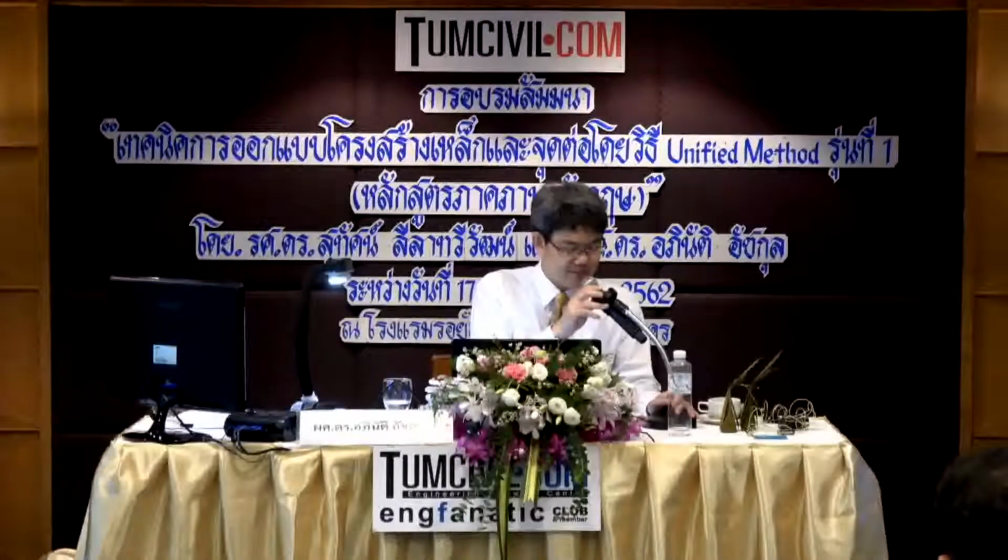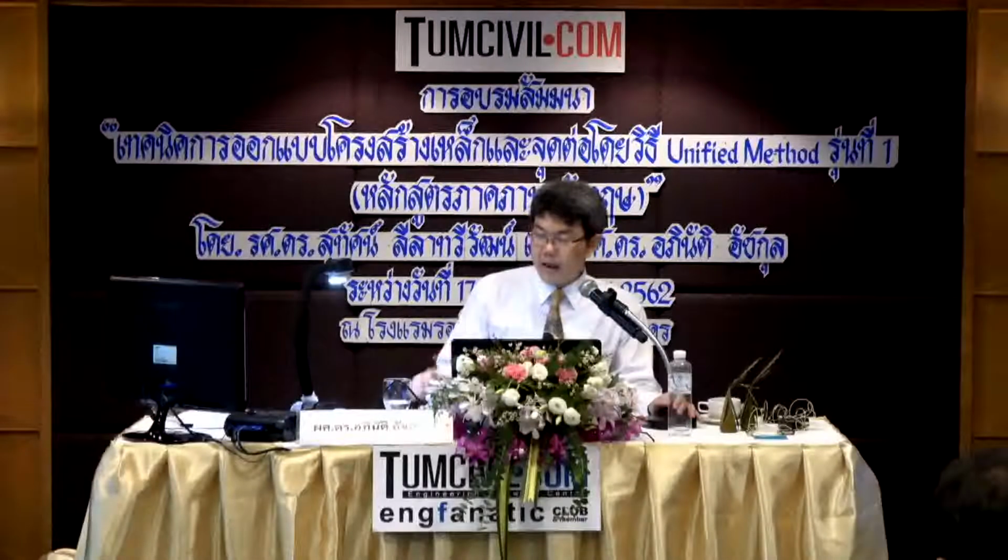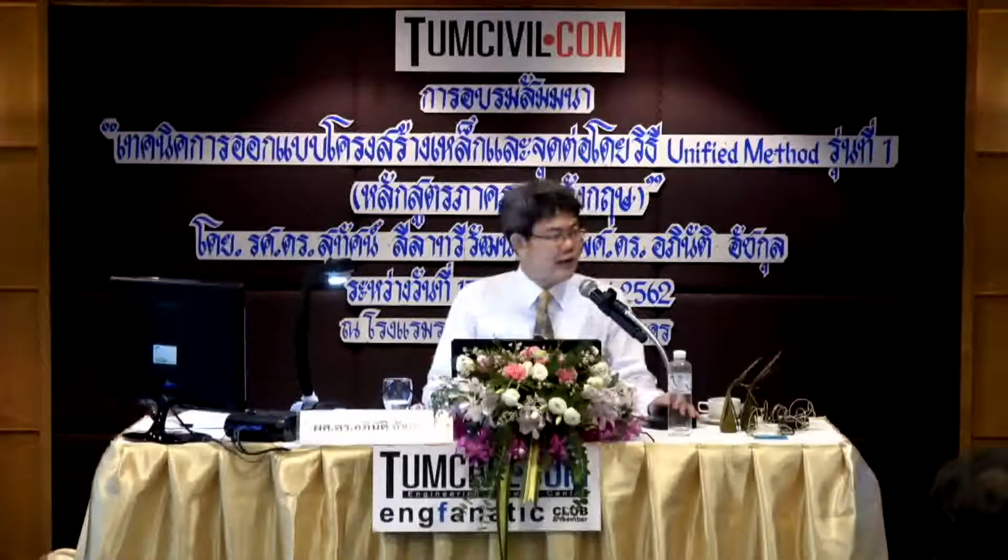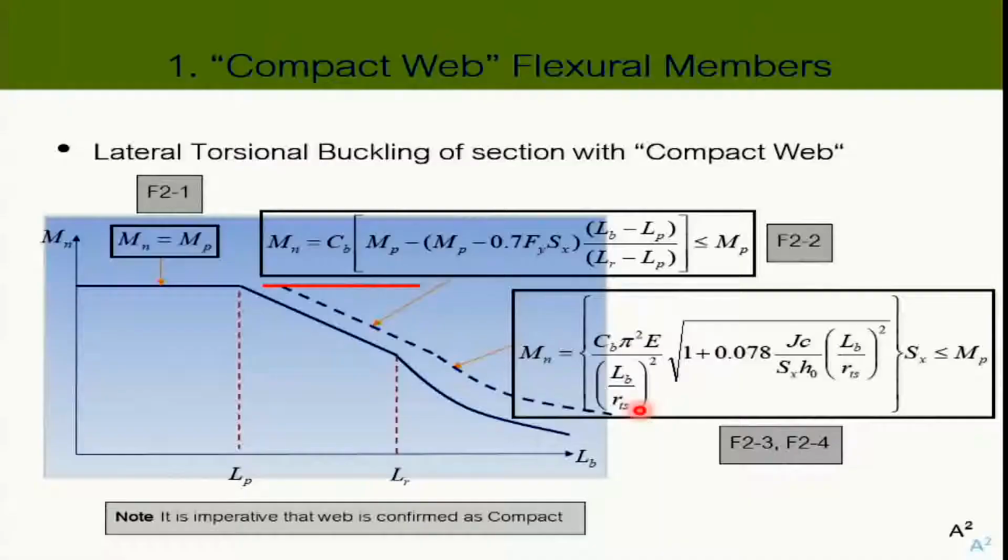Please keep in mind that many of the values shown here are the properties of your section. And I have made this available in the steel table. The J, the S, the H naught, the RTS, they're all available in the table. Okay? And I think LP and LR as well.